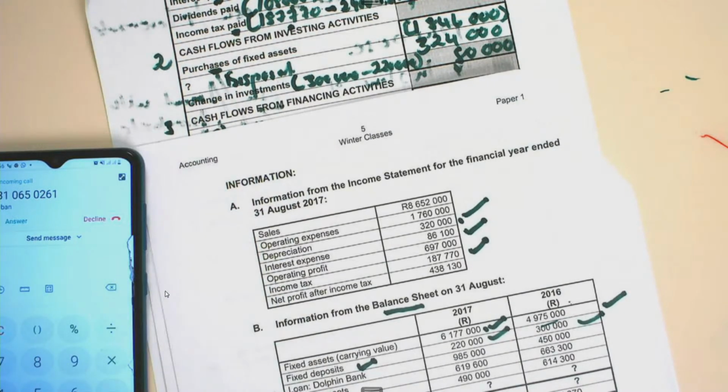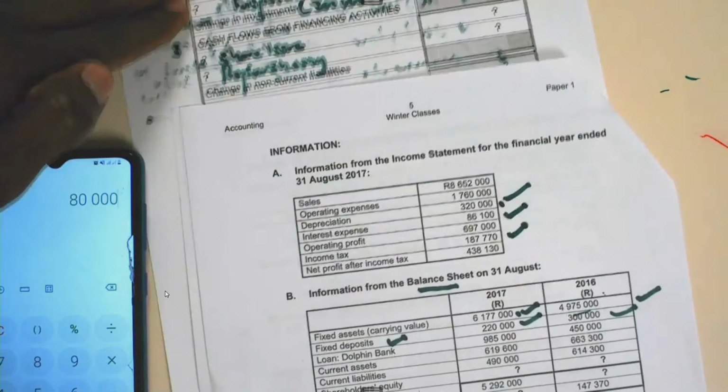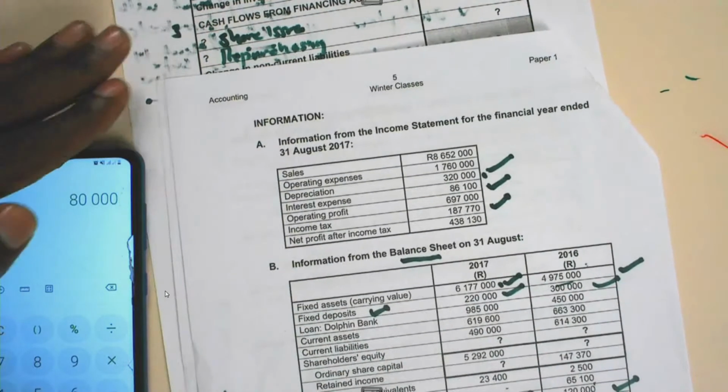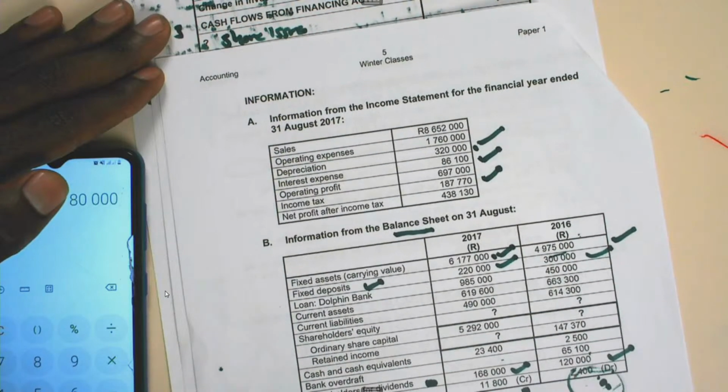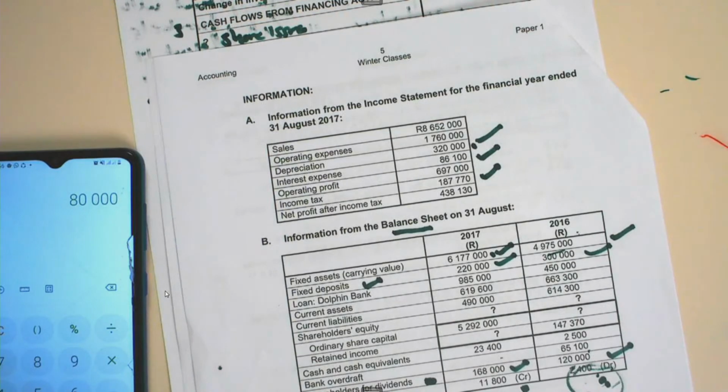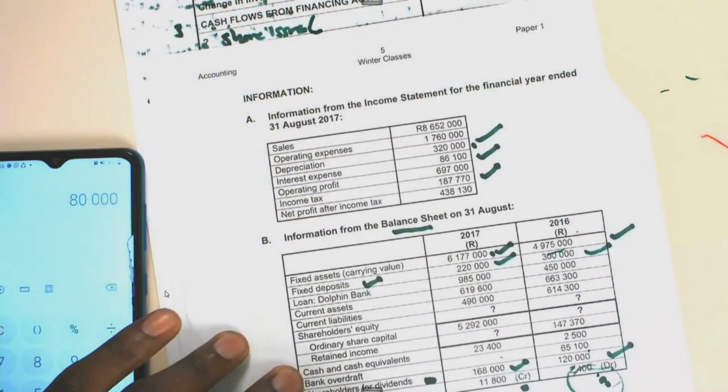And then now we need to go to the other part of the cash flow, which is financing activities. First of all, we must deal with the share issue. We need to know how much money was received for selling shares. Now, let us go to the information.